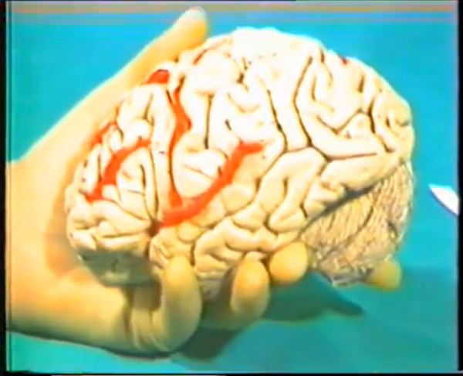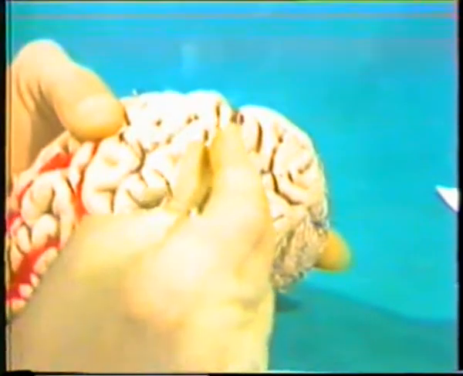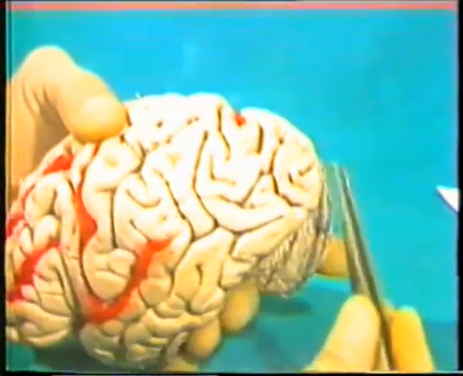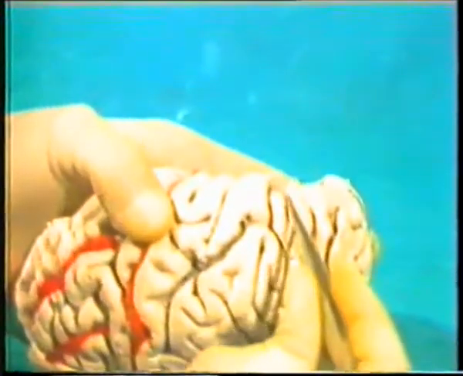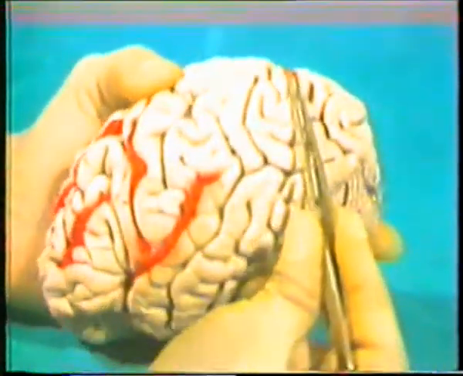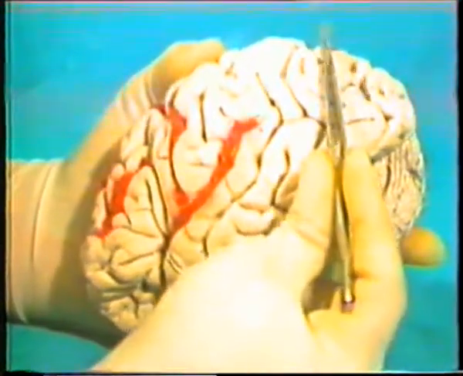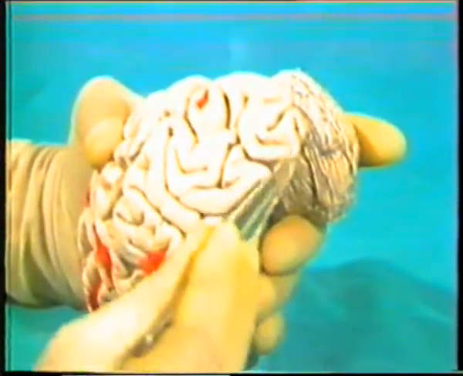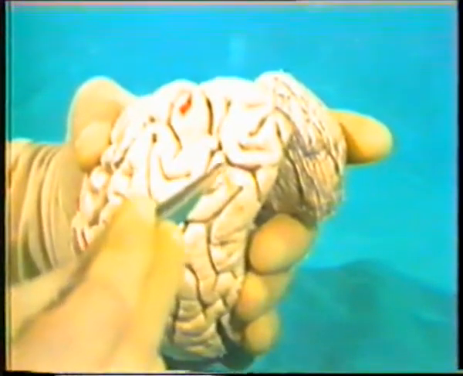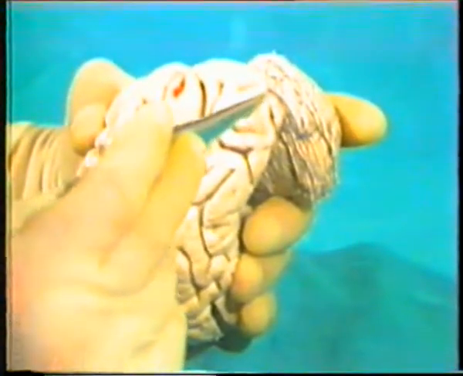This is the occipital lobe, bounded by the occipital pole posteriorly and by a line passing between the parieto-occipital sulcus and the pre-occipital notch. It shows a curved sulcus near the occipital pole called the lunate sulcus. It lies at the terminal end of the calcarine sulcus.